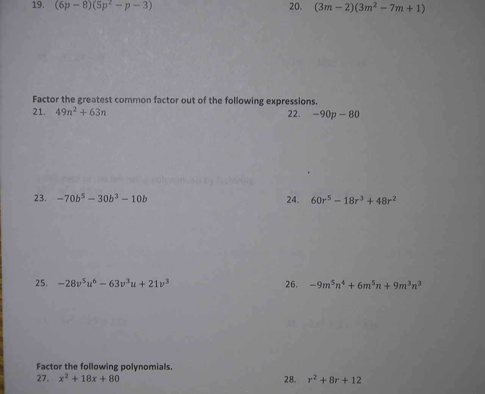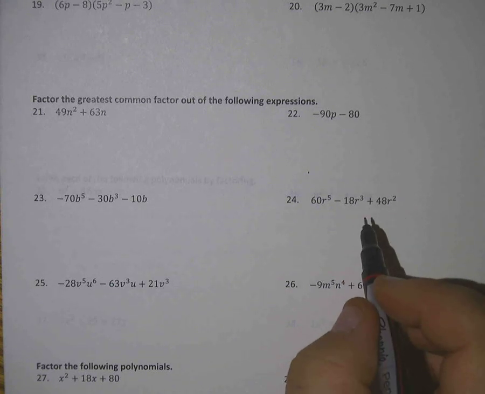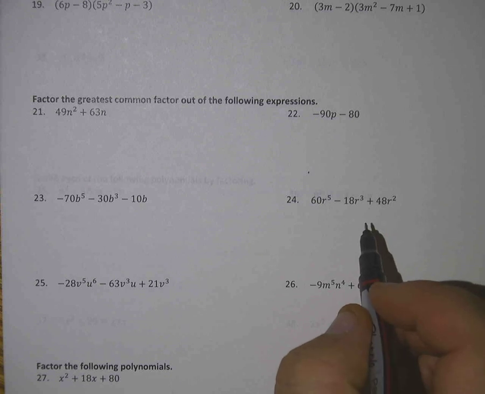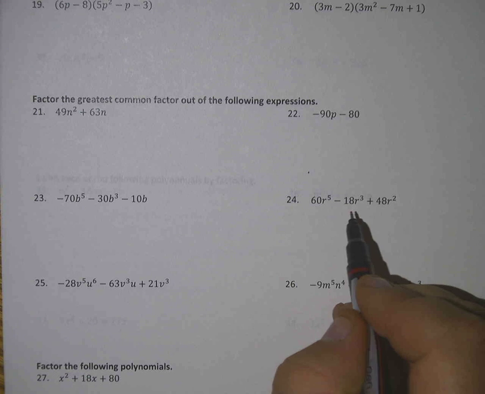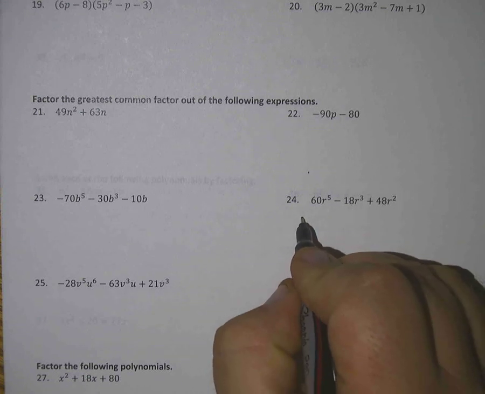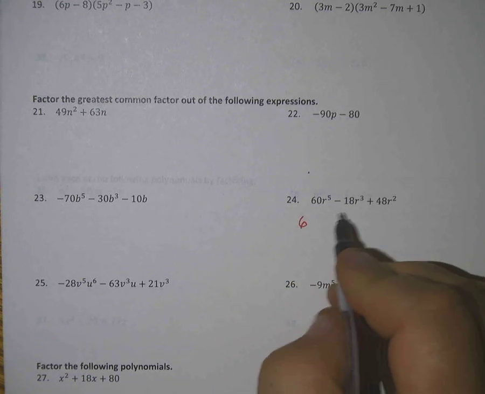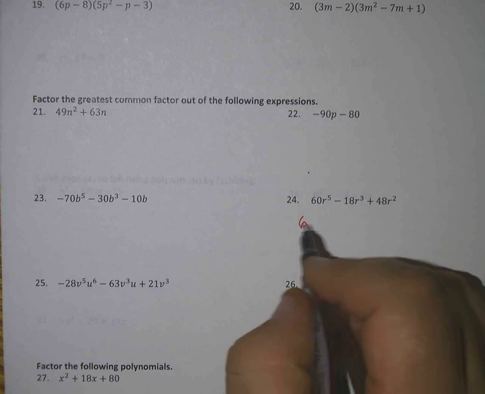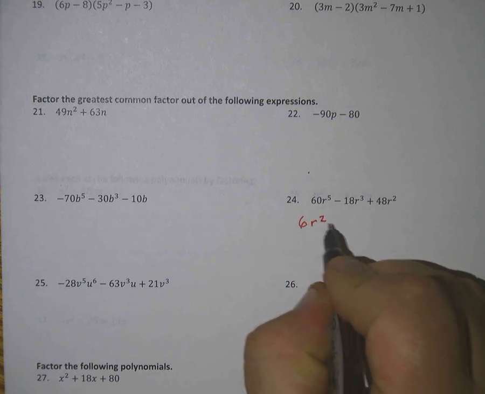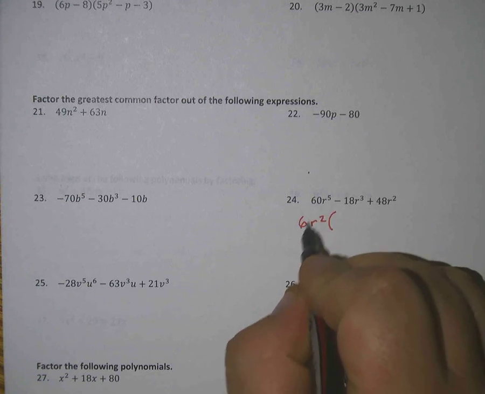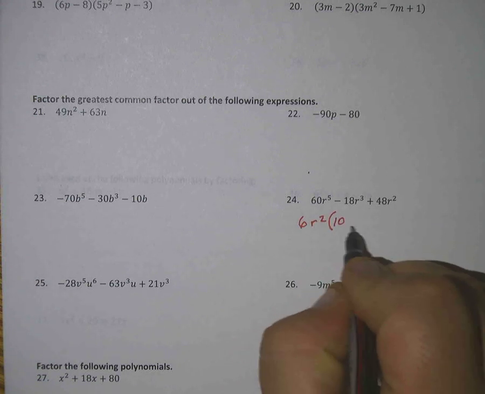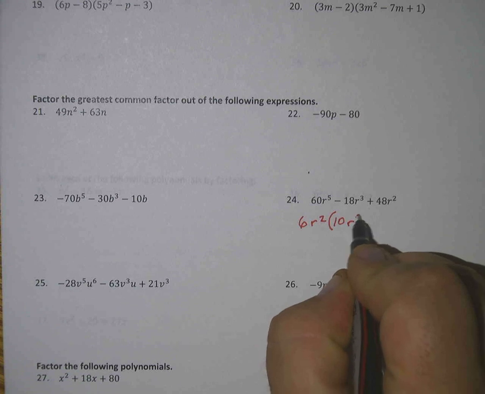I'm going to go ahead and look at 24. Okay, I want to leave some of the harder ones for you, but if I'm looking at 24, I think the greatest common factor of the integers is going to be a 6. So we'll pull out a 6, and it looks like everyone has at least an r squared. Okay, so when I go 60 divided by 6, that's going to be 10, and that's going to leave an r cubed.